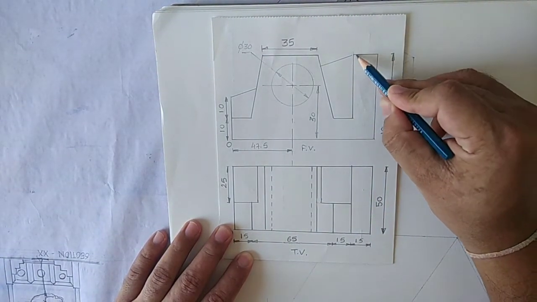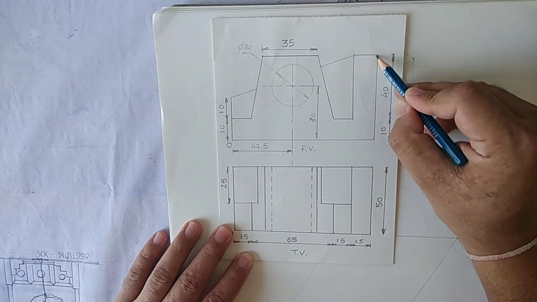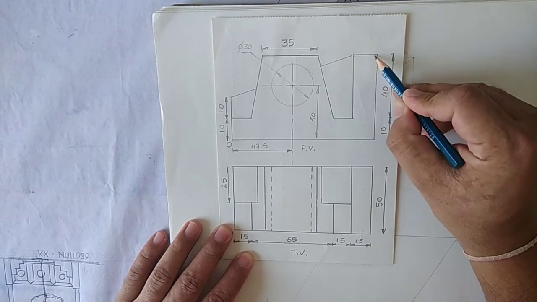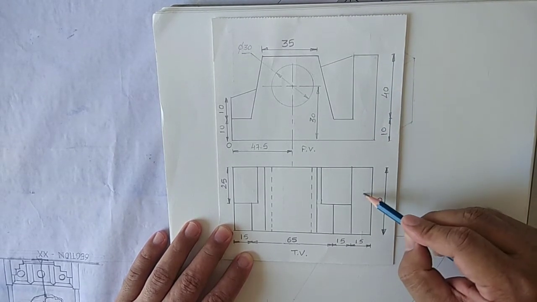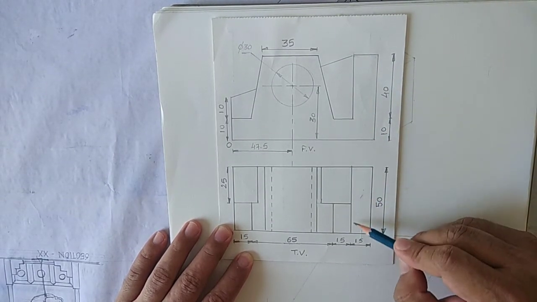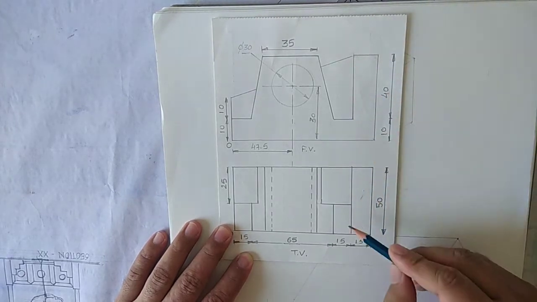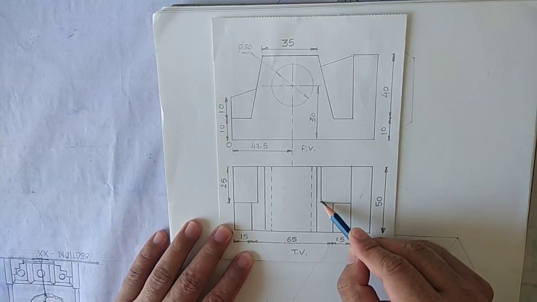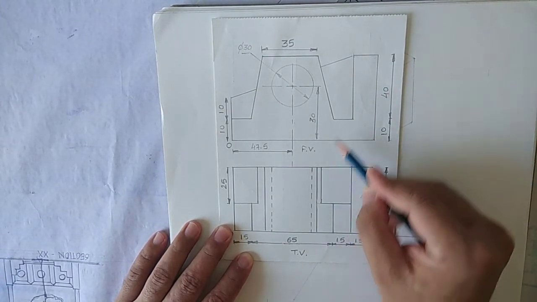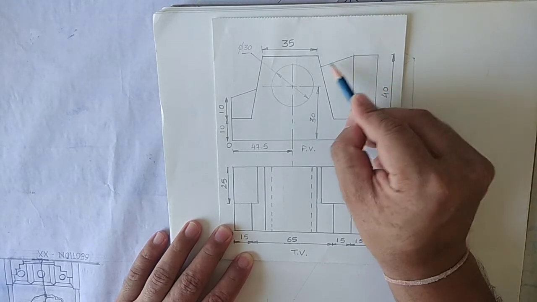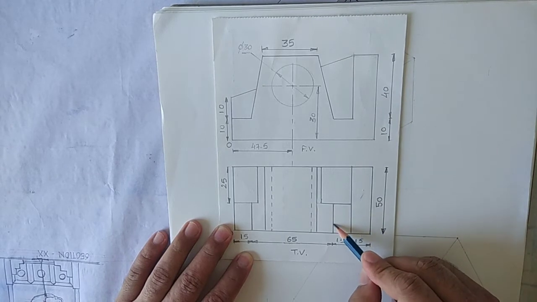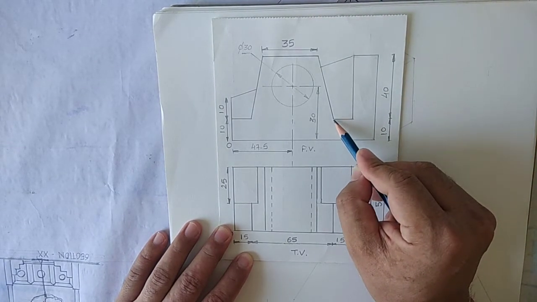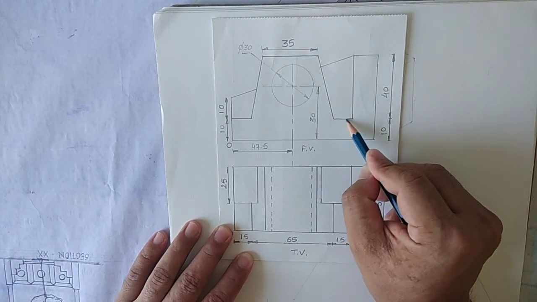So this flat surface 15 mm dimension projection is visible in top view, this rectangle box. Now class, in top view this rectangle box is the projection of this non-iso line, and this rectangle box is the projection of this flat surface.